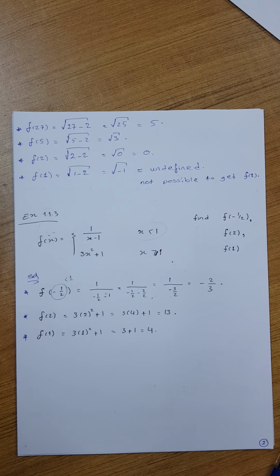Okay, so that is the definition of a function, what an input is, what an output of a function is, how it works, what an independent variable and a dependent variable are. That was a general description of a function.